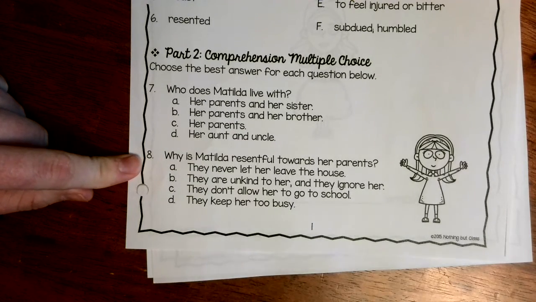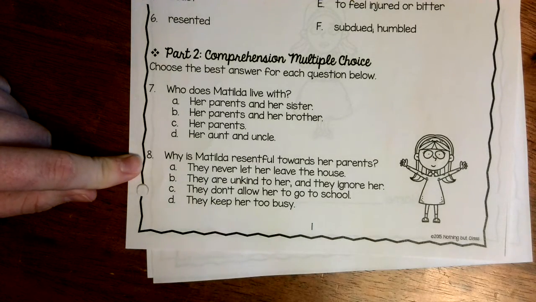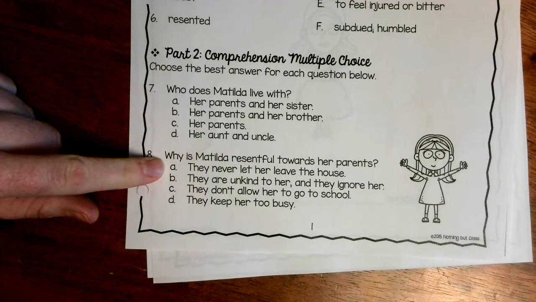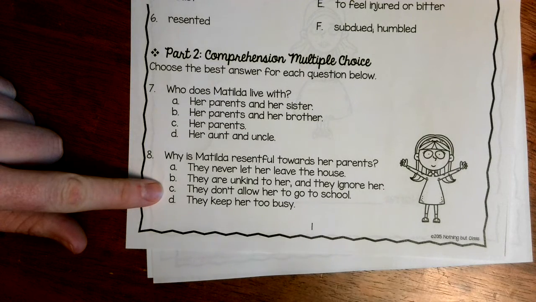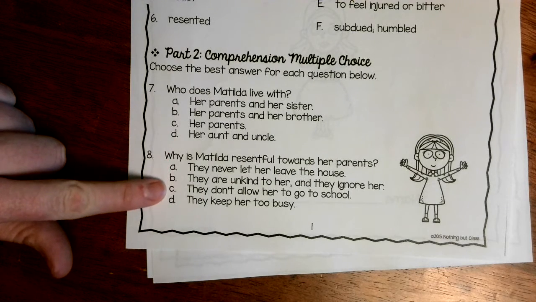Why is Matilda resentful towards her parents? So resentful is like she has anger towards them. She doesn't like things that they've done. Why is she resentful? A, they never let her leave the house. B, they are unkind to her and they ignore her. C, they don't allow her to go to school. D, they keep her too busy. So which one of those fits how Matilda's parents treat her?